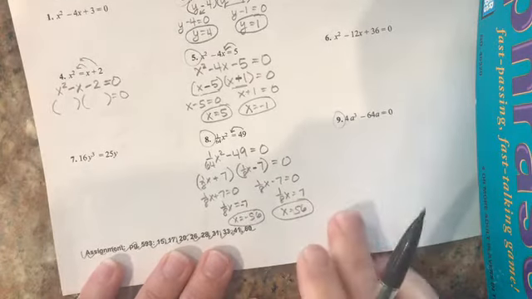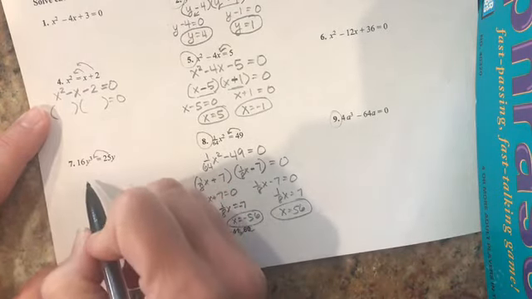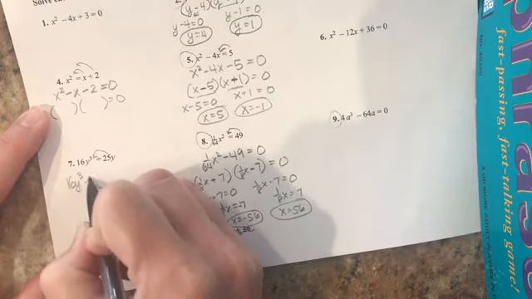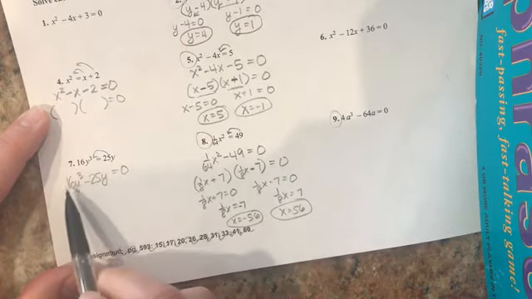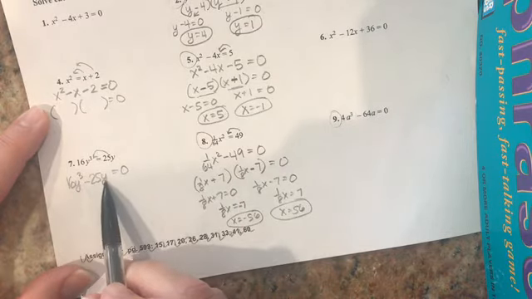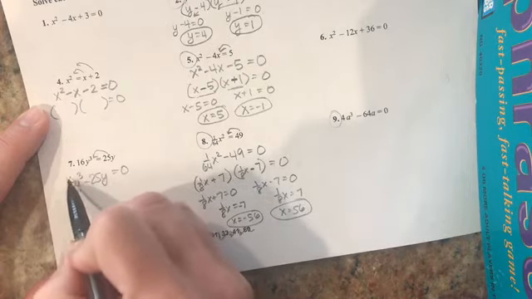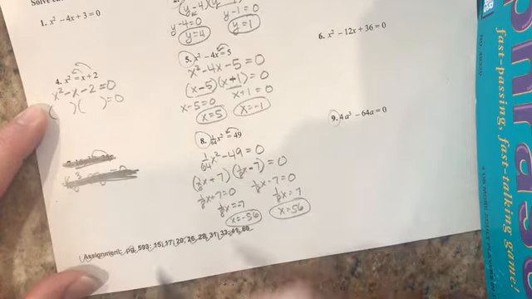So I'm going to help you with 7 and 9, but you're going to have to finish them. So first I'm going to bring the 25y over. 16y to the third minus 25y equals 0. This y and this y is a little bit extra, isn't it? So we're going to, you know what? I'm not going to make you guys do 7. You don't have to do 7. Hopefully, that shows me who's watching the video who's going to do 7.